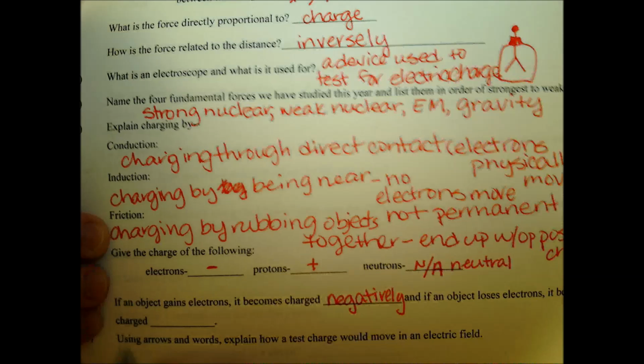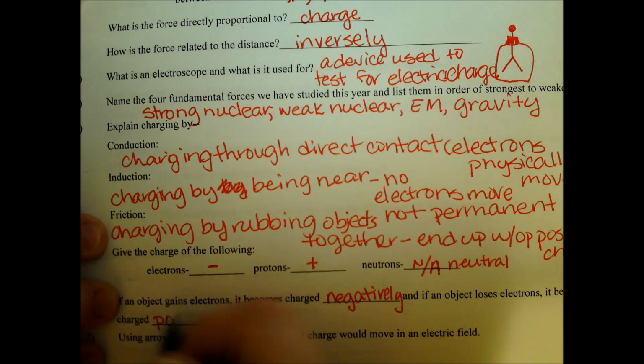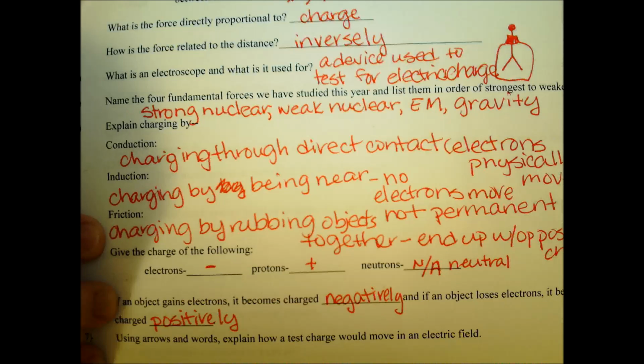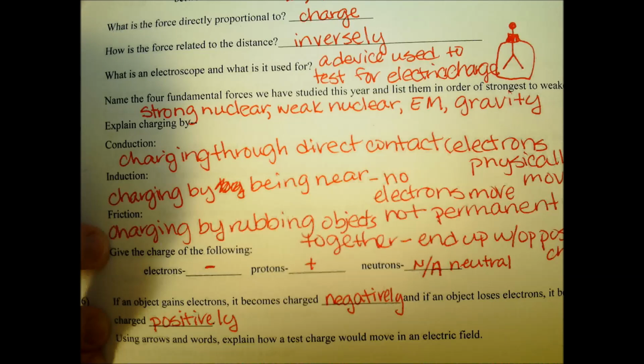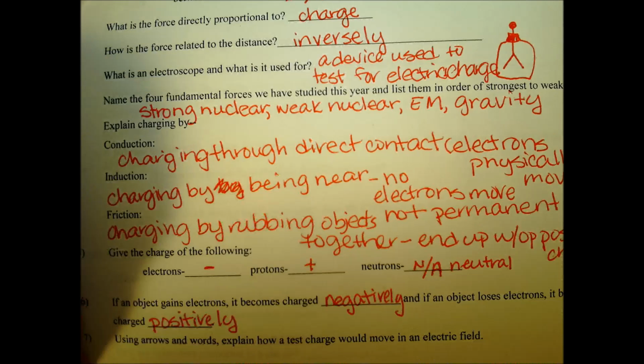And if an object loses electrons, it will be positively charged. That's a little bit counterintuitive, so make sure when you're asked a question like that that you just stop and think through it for a moment.